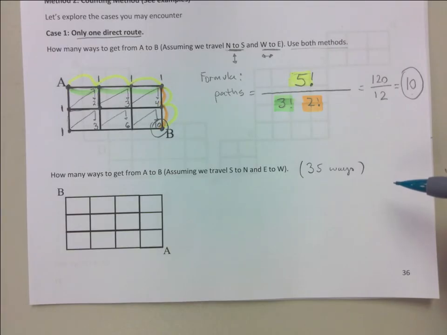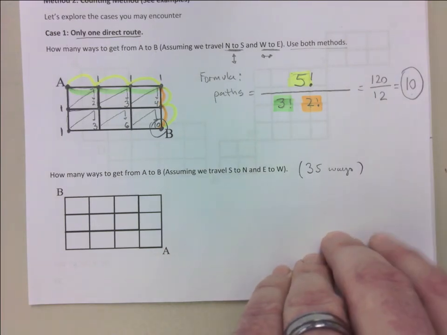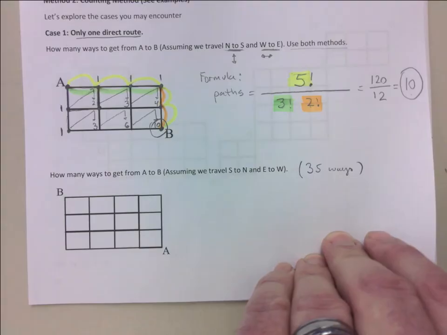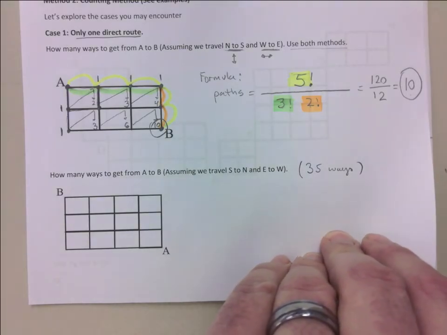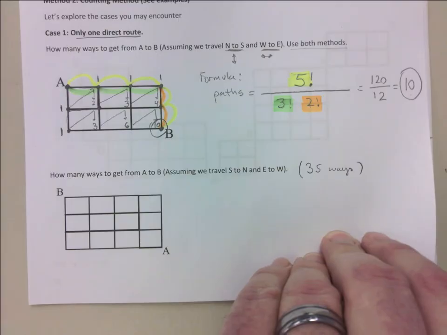Easy peasy, this one. It's just a grid, A to B, not much to it. Okay, let's go to the next page. For our second case, I consider that in my books there are 3 cases.